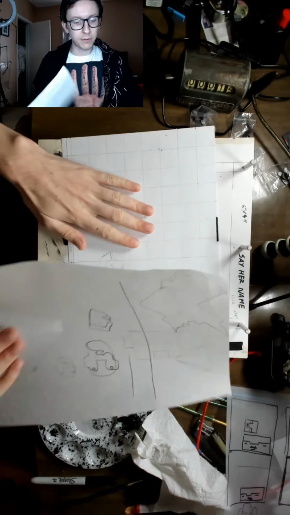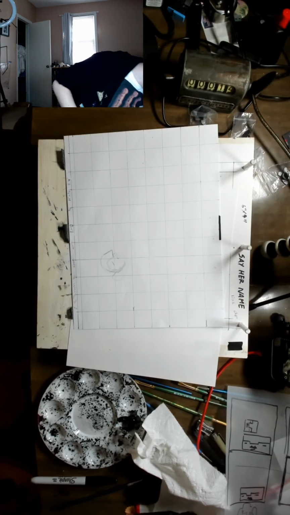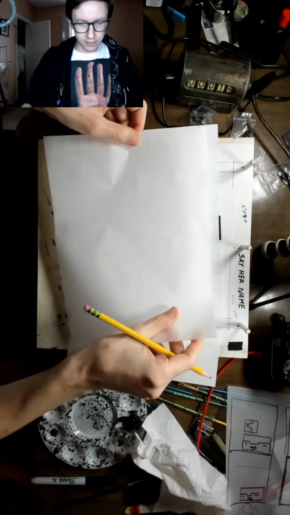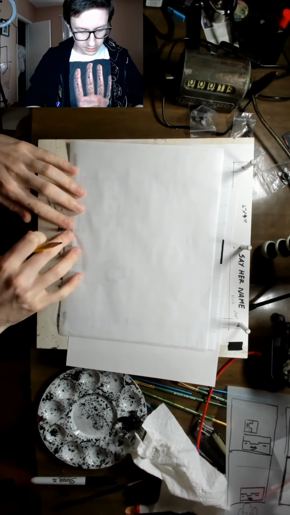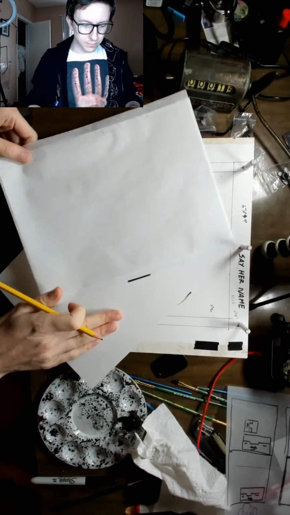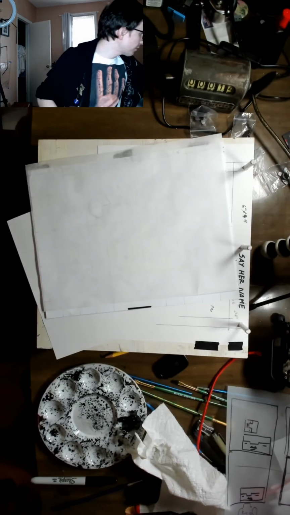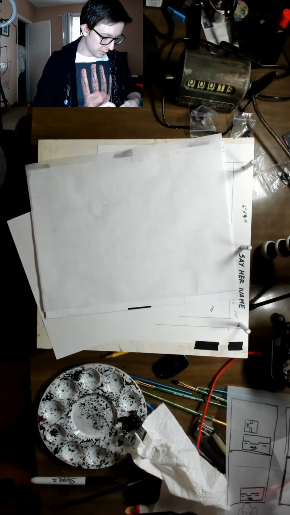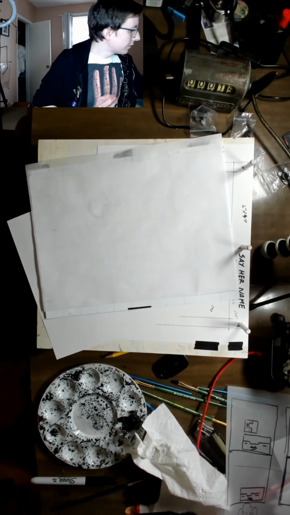Anyway, I'm going to do a 6x6 square. Create a shape that functions as a tessellation, and then repeat that tessellation a few times. Let me get some tape. Take this other edge down. I'm going to try this.